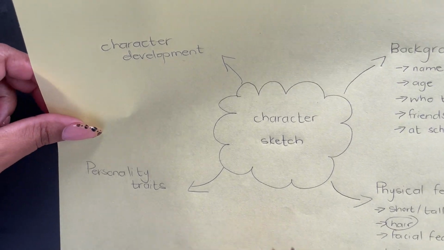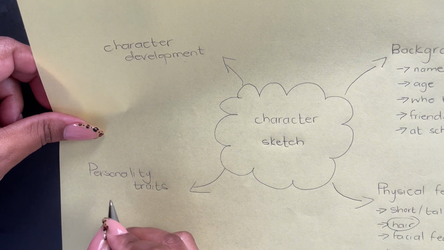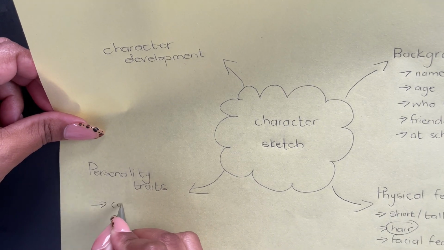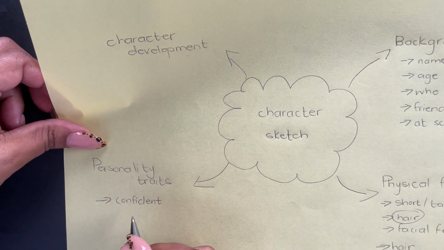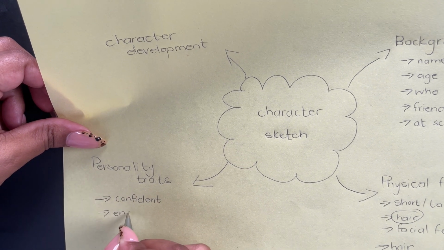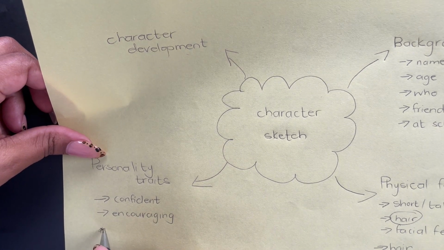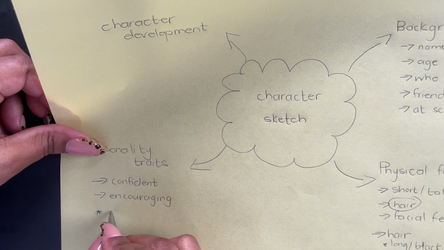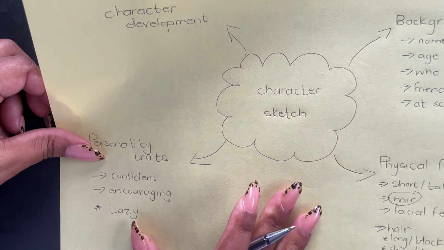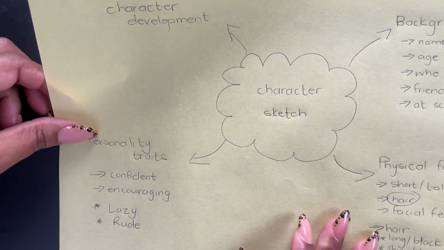Okay, so let's pick 4 personality traits. So for an example, are they confident? Okay. Are they encouraging? But also, is your character lazy? And maybe they are also rude. Okay.